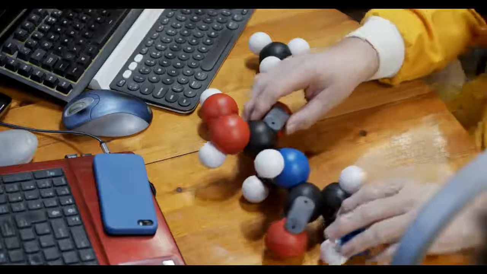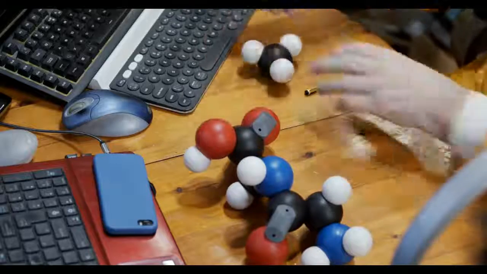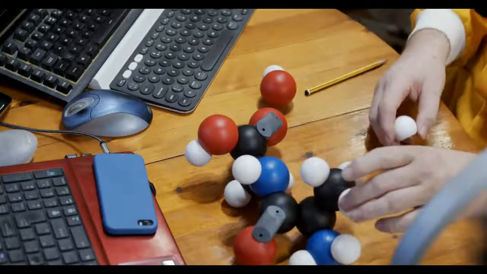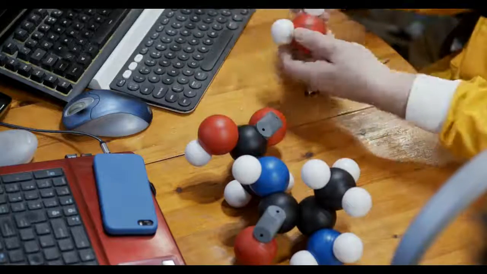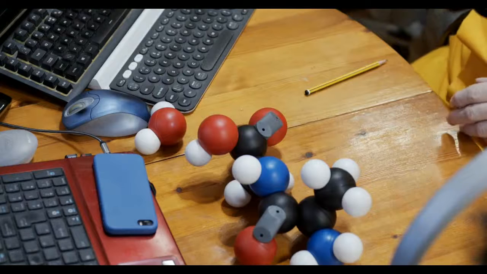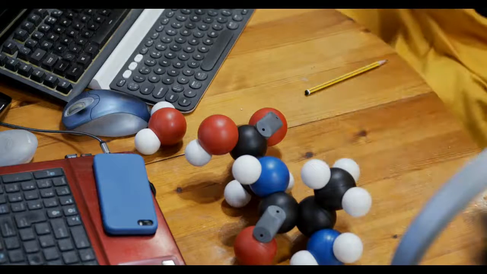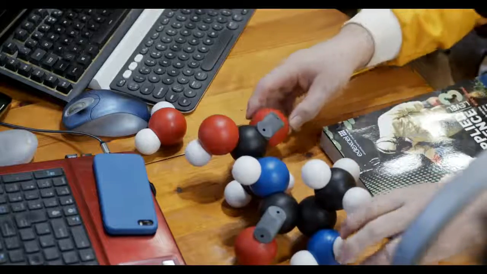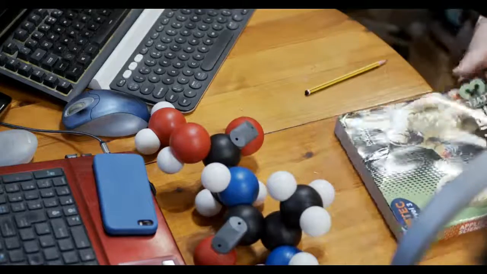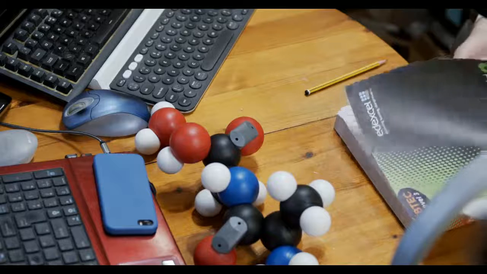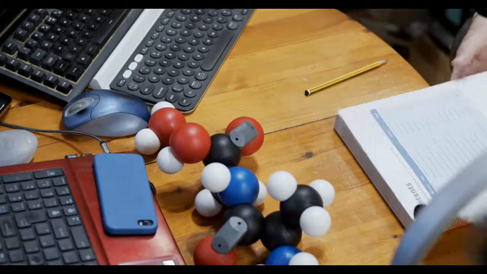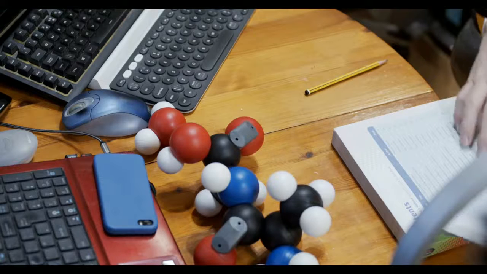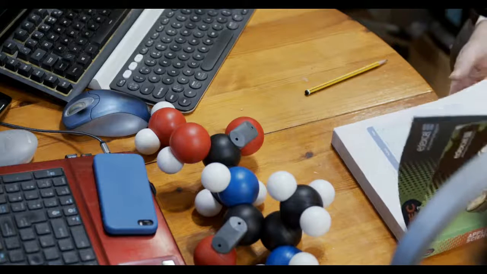So let's just see if we can make a different one of these and see what we've got. So I've got glycine, I've got alanine, but let's have a look and see what we can do with these. Now, I've got a list of these in one of these BTEC books of some of the different protein amino acids, so we'll have a look at one of these.